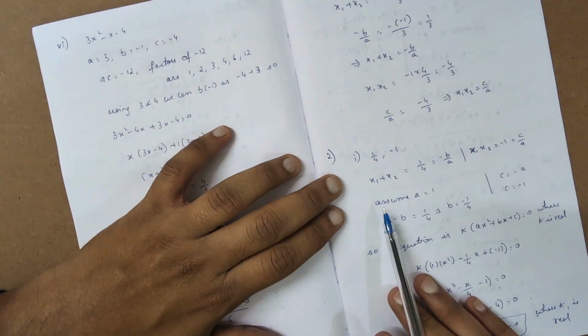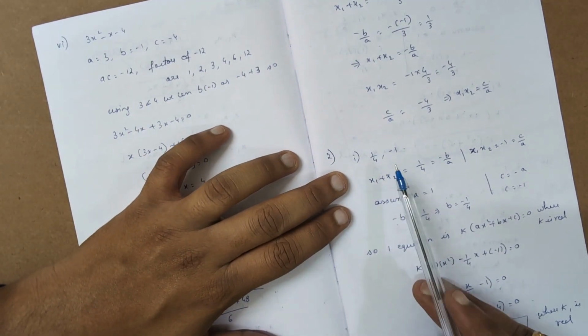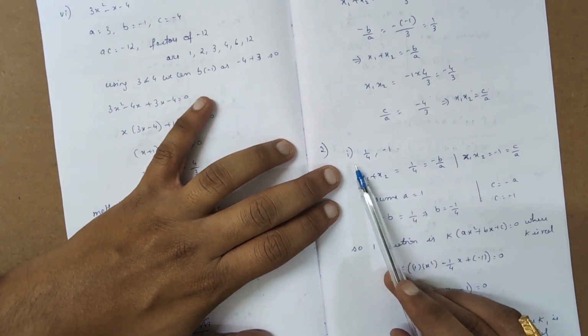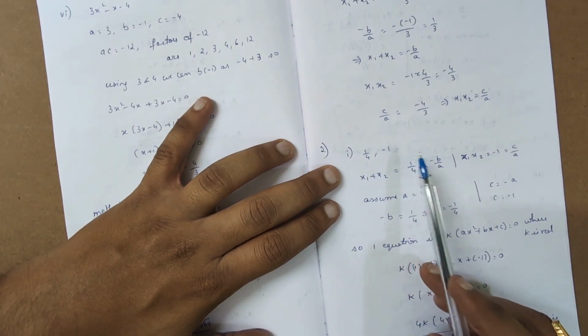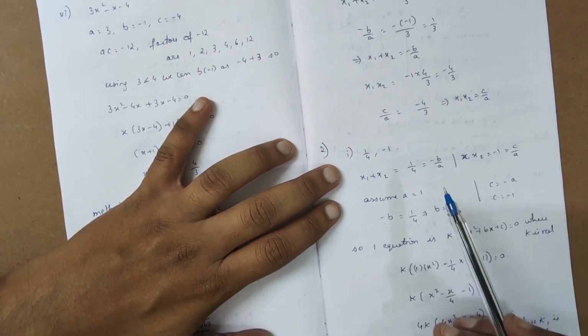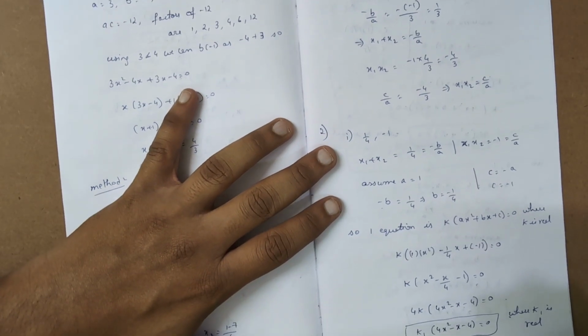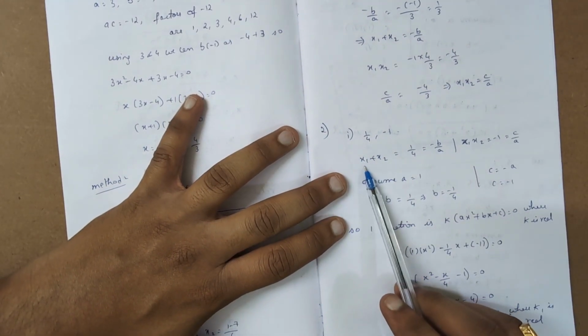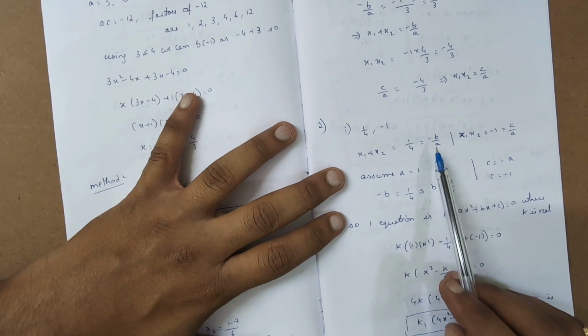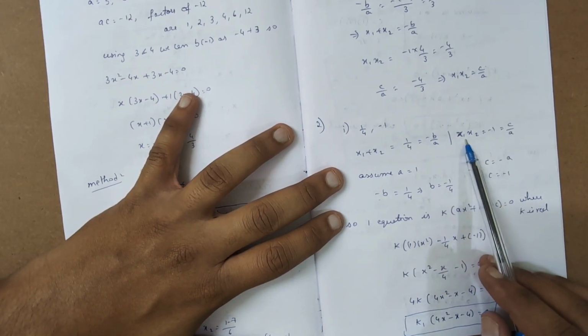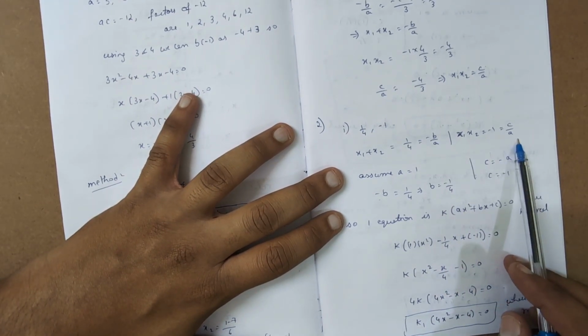Next, go to the second model of questions. Here they have provided you the sum of numbers as well as the product of numbers, and they're saying to find the quadratic equation for this question. What they gave is x1 plus x2 equal to 1 by 4, that is minus b by a. The same way, x1 x2 will be equal to minus 1, that is c by a.